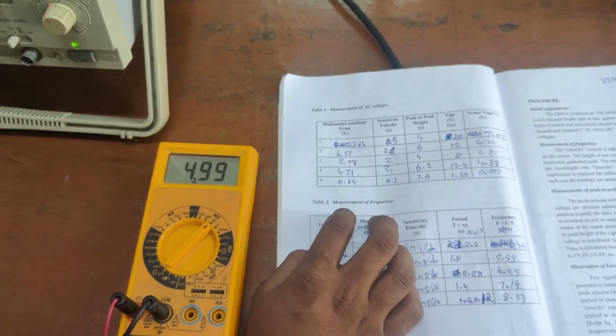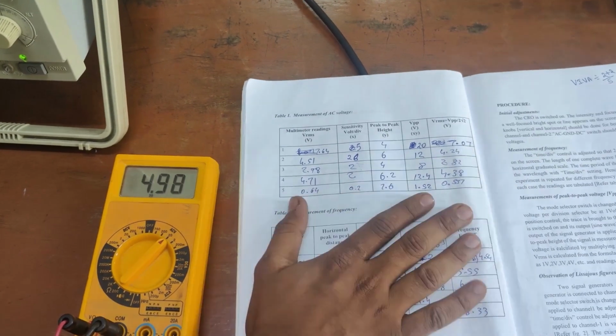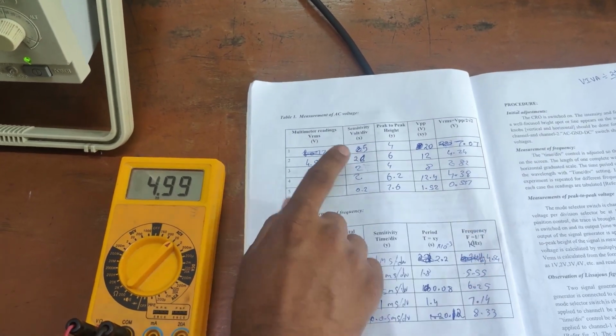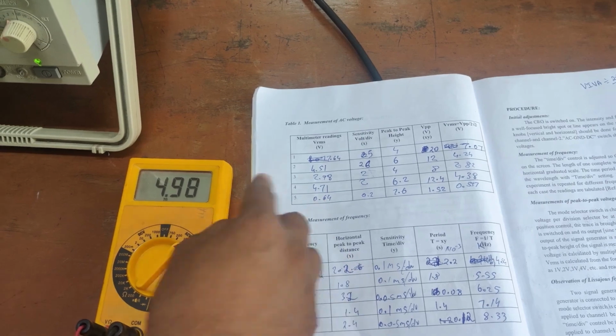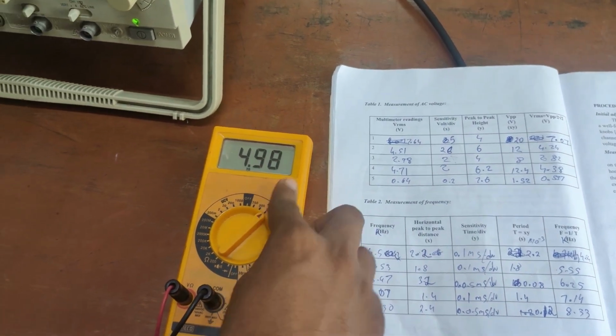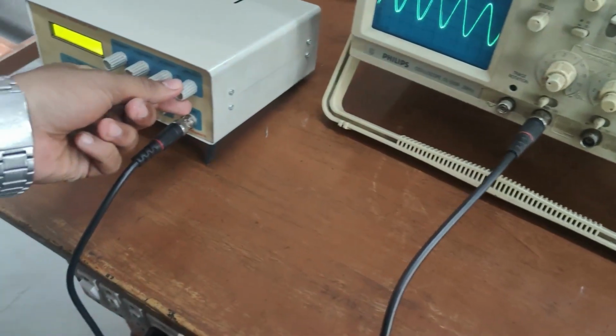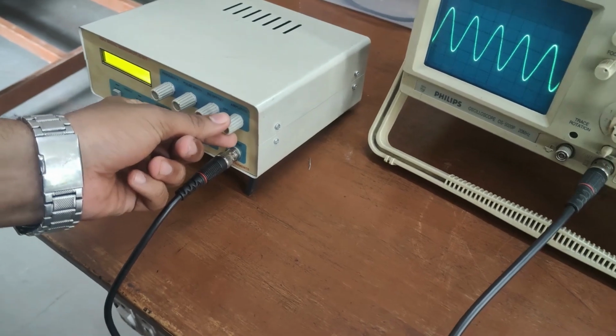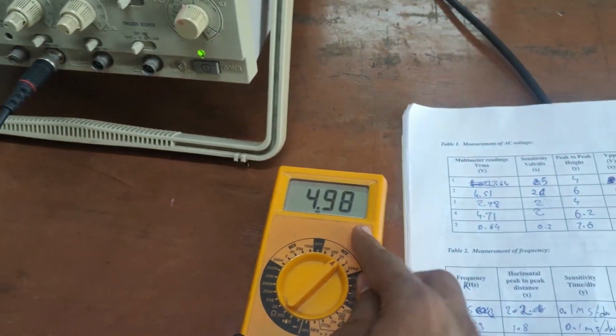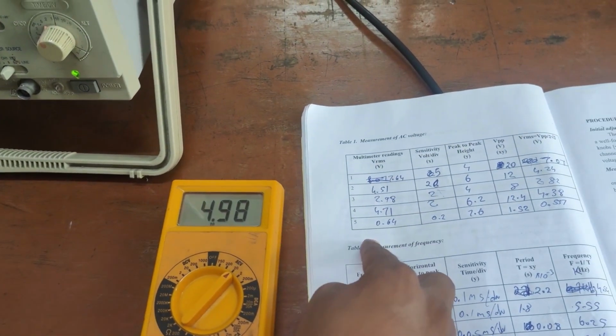So to find the AC voltage, we use this table, and the corresponding table values are written down from this multimeter, which we obtain by changing the amplitude of the oscillator, and then whatever value we get we write in the first column of the table.